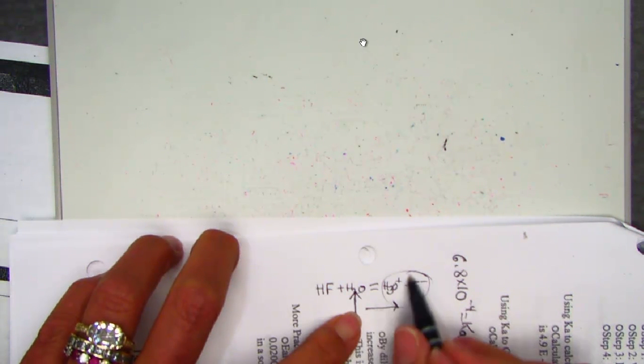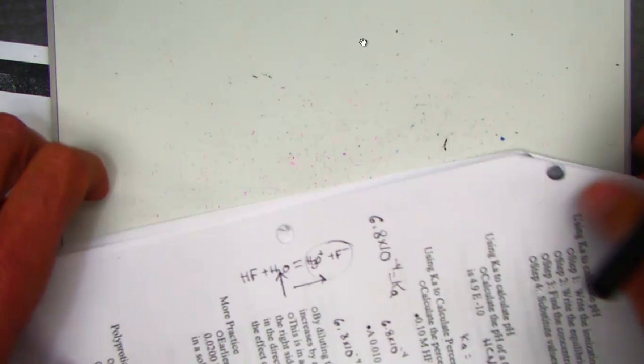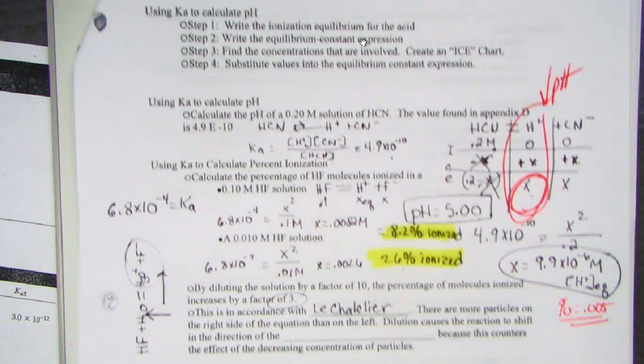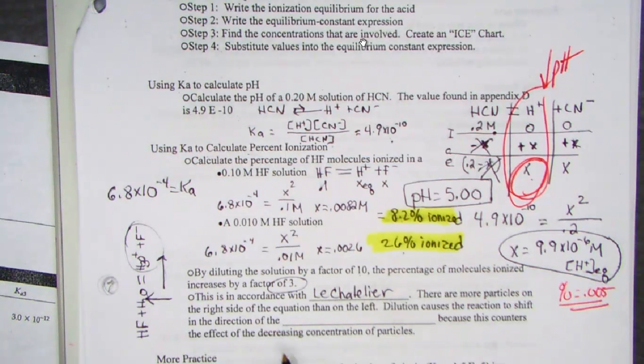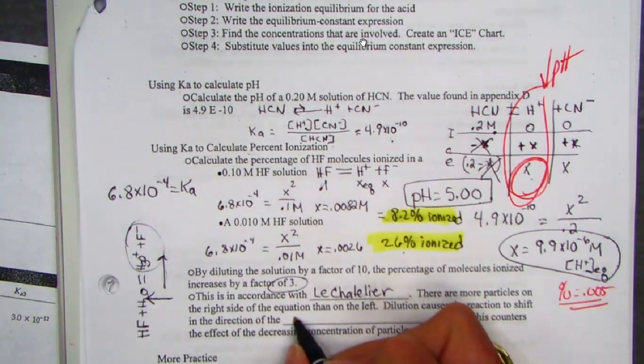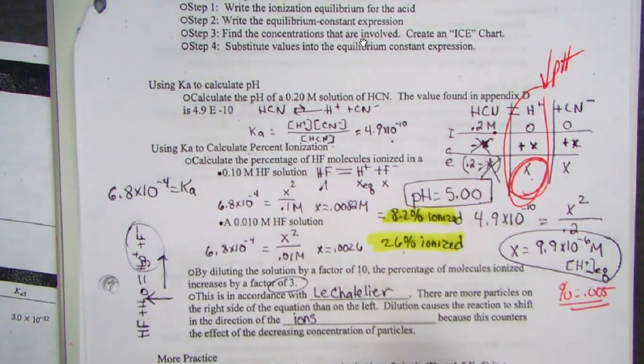Shifting to the right drastically increases the number of ions. We can see that with a percent ionization. By adding more water, we increase the number of ions by about 3-fold. Le Chatelier's principle: we have more particles on the right side, causing a dilution to increase the number of ions. So we see that shifting from left towards right. Dilution caused the reaction to shift in the direction of the ions or the number of particles, or shift right, because it counters the effect of decreasing concentration of those particles. We shifted to the right, causing the dilution to go toward the ions.